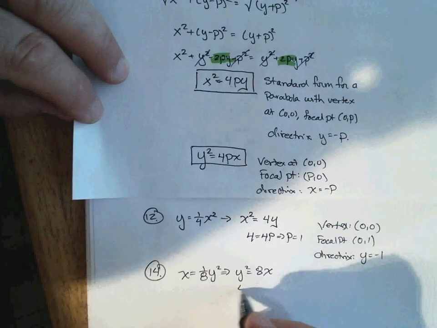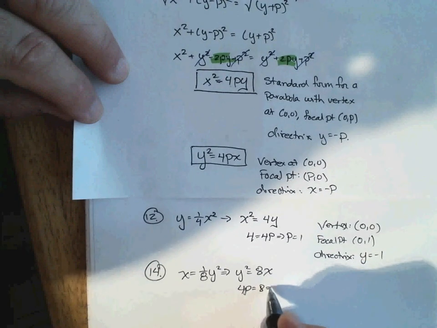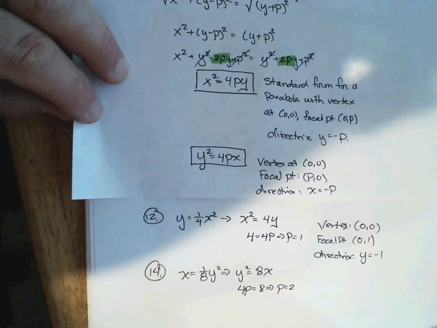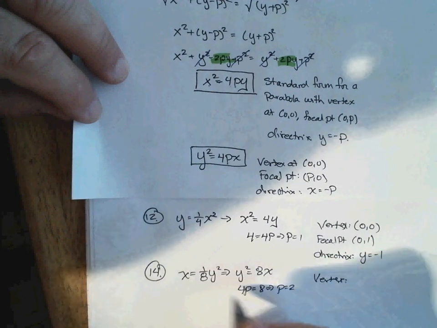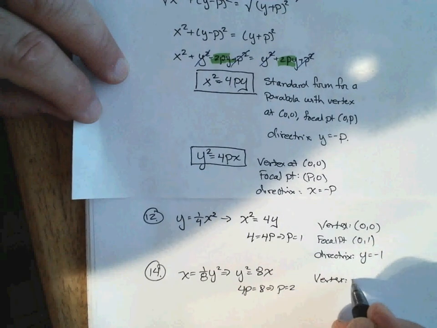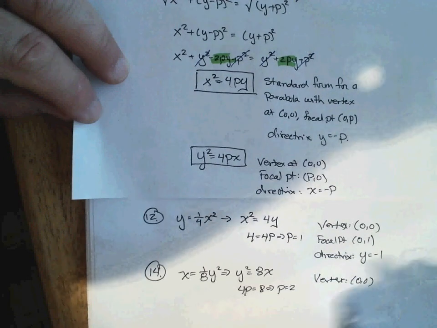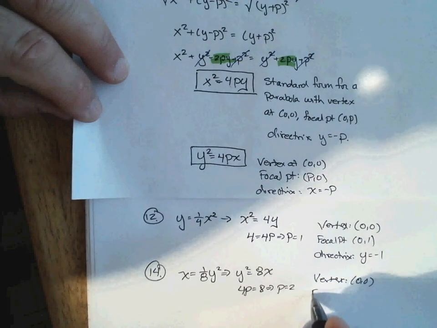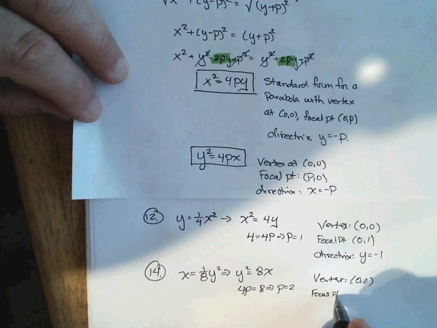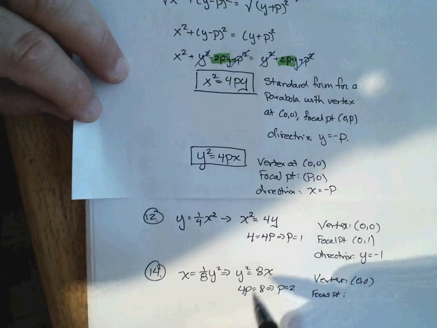Y squared is 8x. So 4p in this case is 8, means p is 2. Vertex, again, is at the origin. We haven't shifted our x's or our y's. And now the p, I move 2 units from the vertex to the focus point.